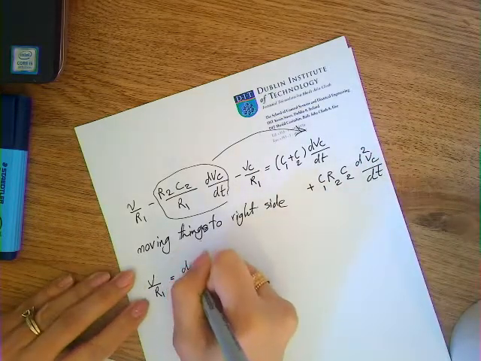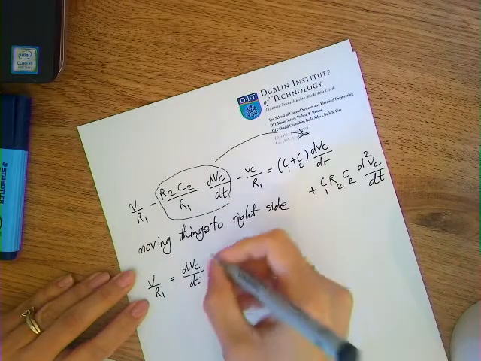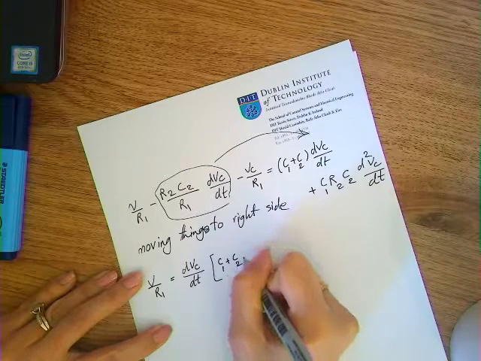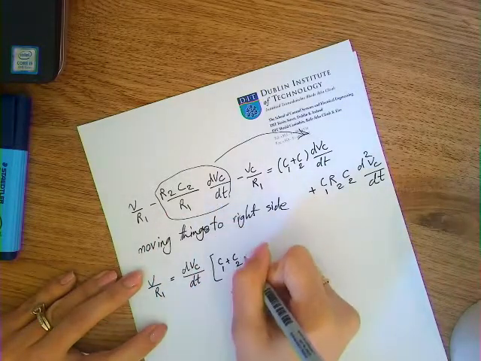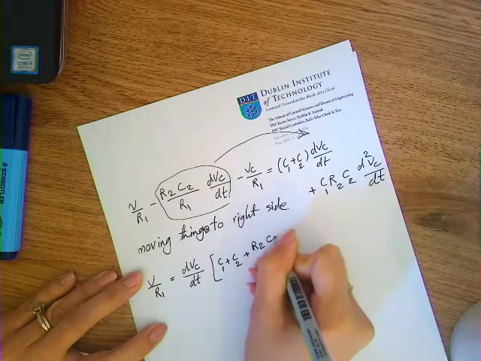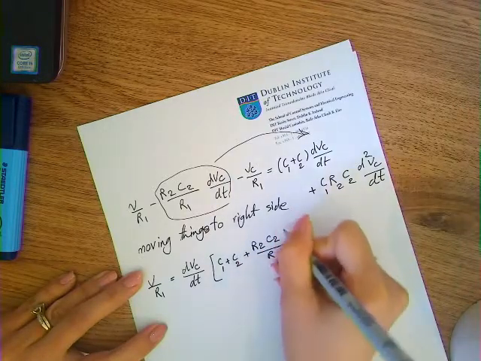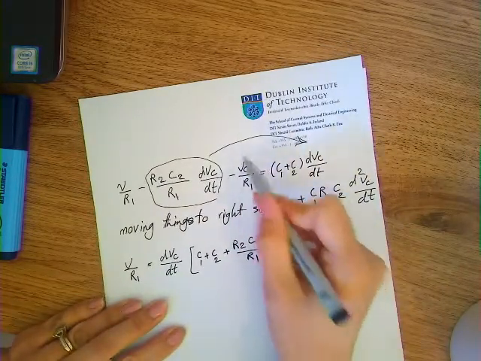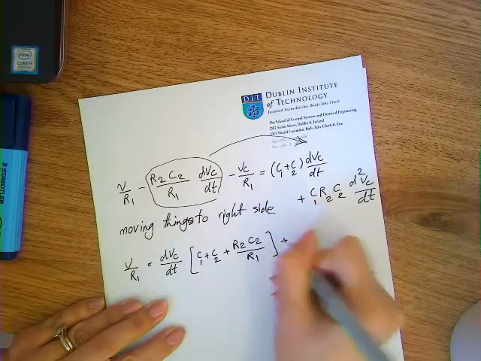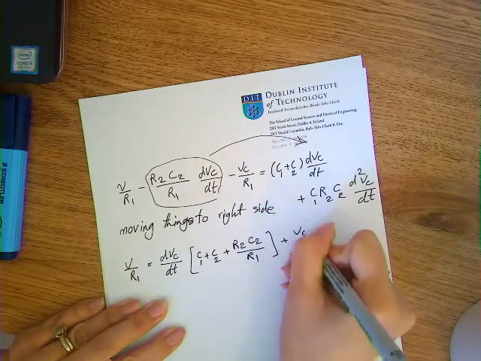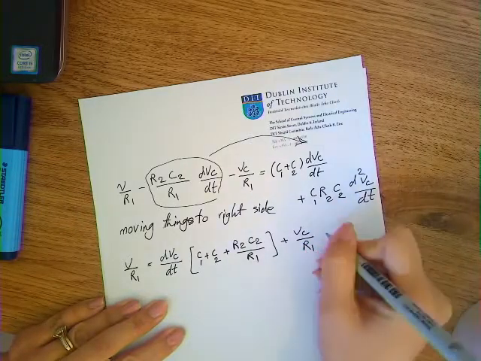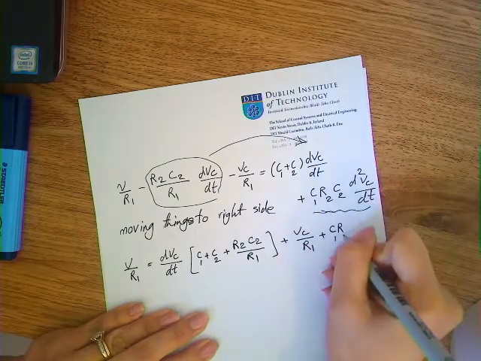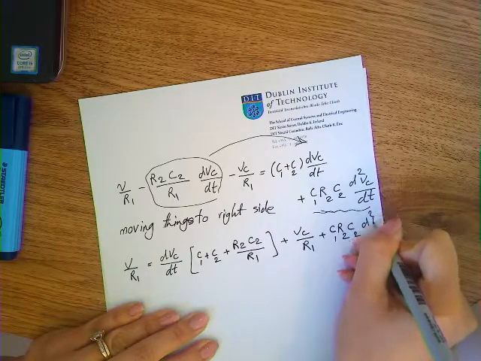So I will have dVc over dt times C1 plus C2, and this minus becomes positive, so I will have R2 C2 divided by R1, and then this one goes to the other side and becomes positive, so it will be Vc over R1, and then I have this one left as it is, C1 R2 C2 times the second derivative of Vc over t.